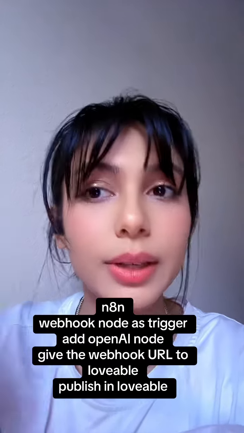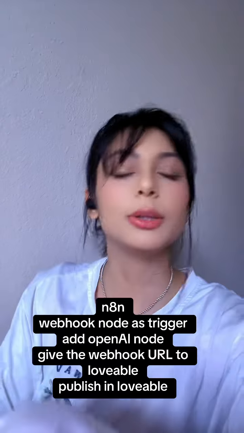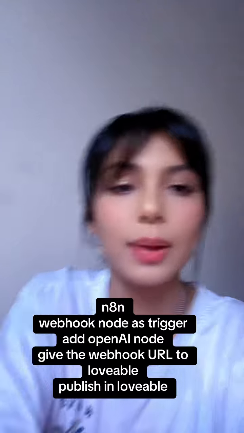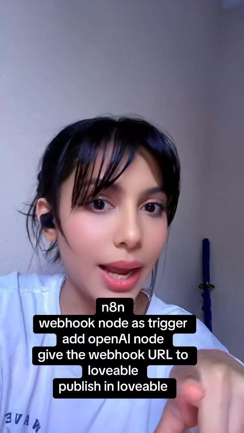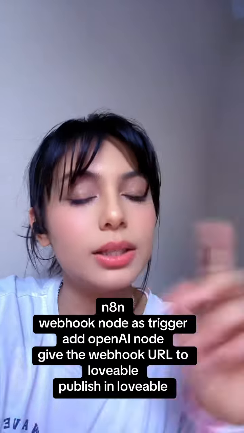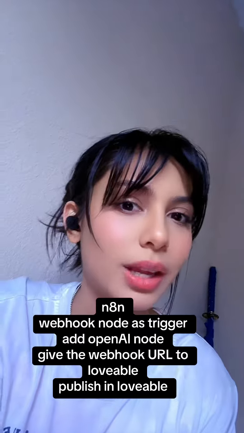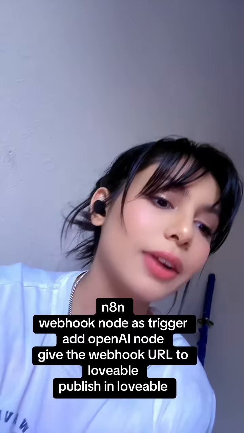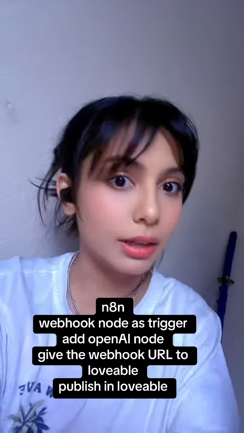So go look at n8n. There's a free trial. Build your backend. You have your trigger as a webhook node, and then what I want you to try is the OpenAI node, so that you can have ChatGPT in your backend and create dynamic responses depending on the need.